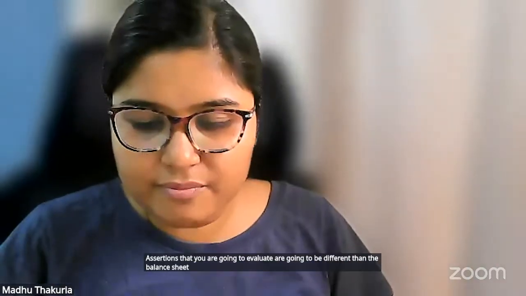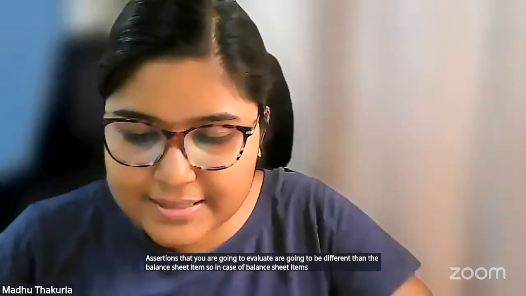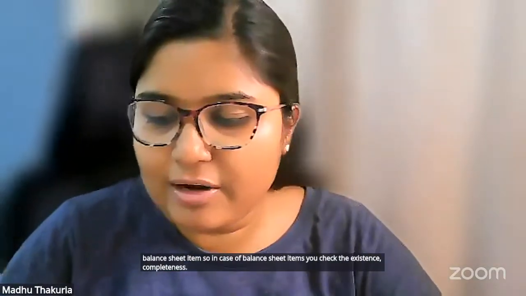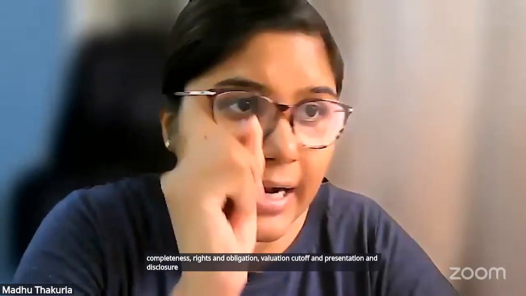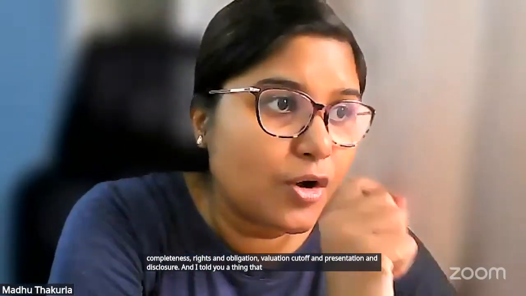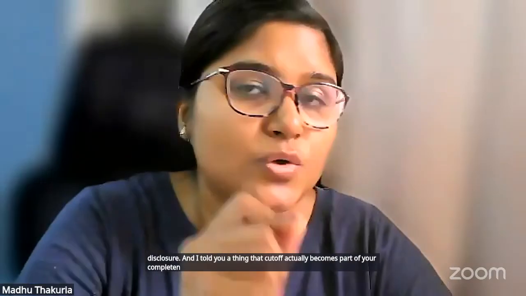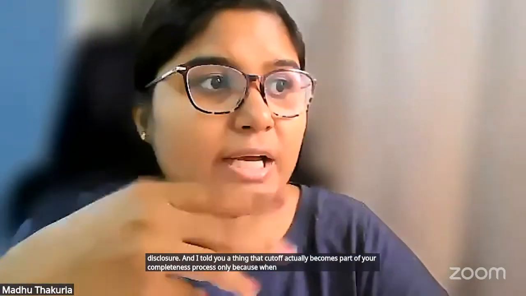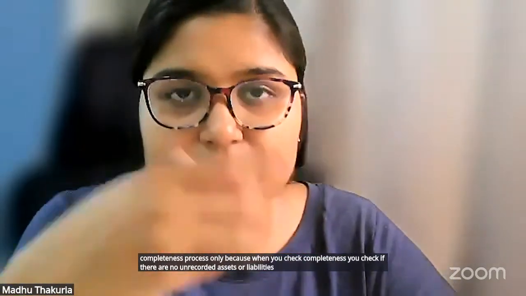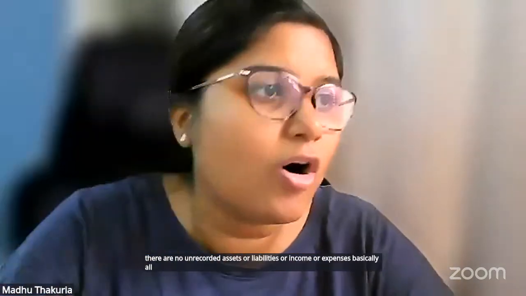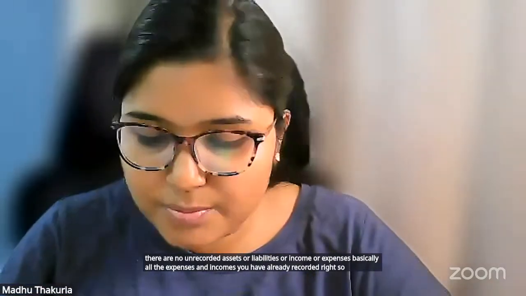So in case of balance sheet items, you check the existence, completeness, rights and obligations, valuation, cutoff, and presentation and disclosure. And I told you that cutoff actually becomes part of your completeness process, because when you check completeness, you check that there are no unrecorded assets or liabilities or income or expenses. Basically, all the expenses and incomes have already been recorded, right? So cutoff becomes part of that.